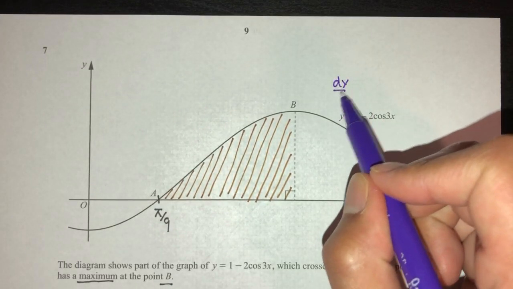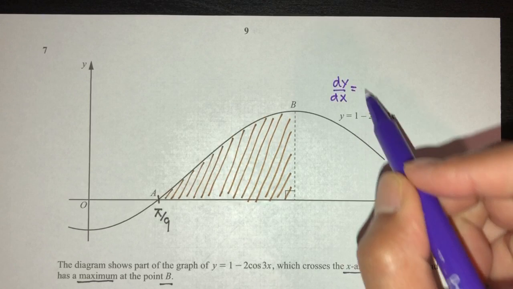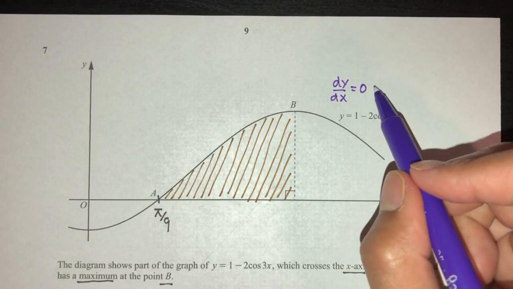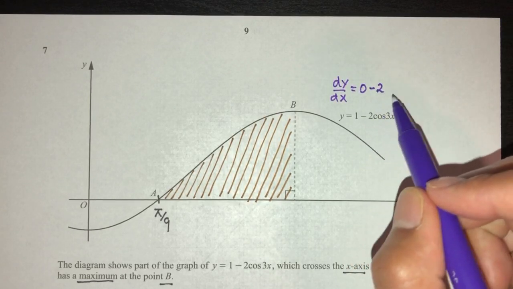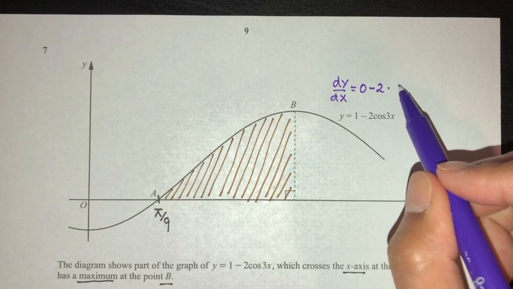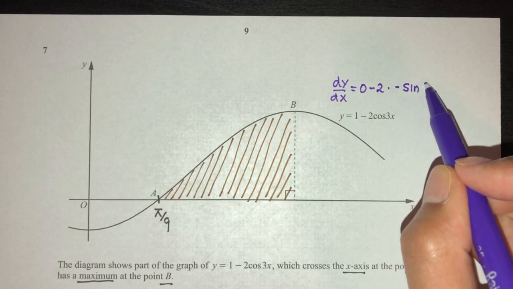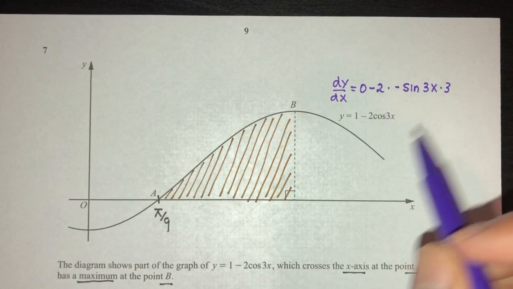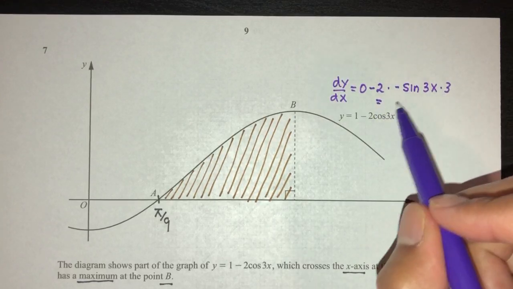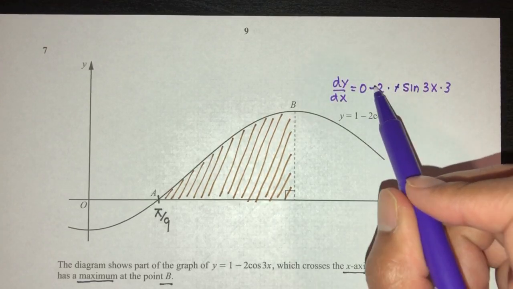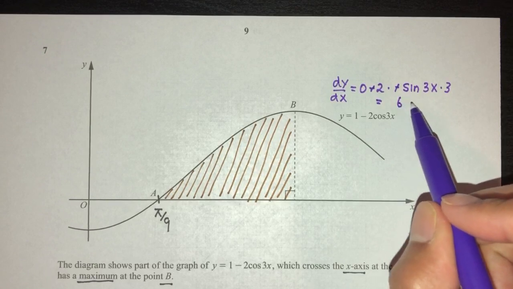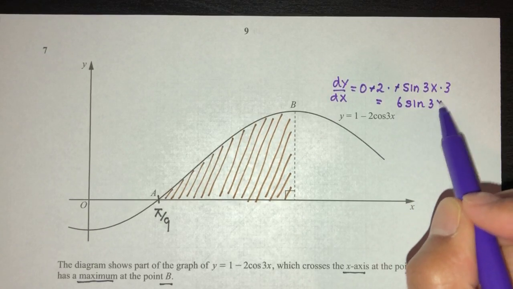Dy by dx will be, that is 0. Then we have minus 2 is only a multiple. Cos will become minus sine 3x times 3, so minus minus plus, so 2 times 3 will be 6 sine 3x.